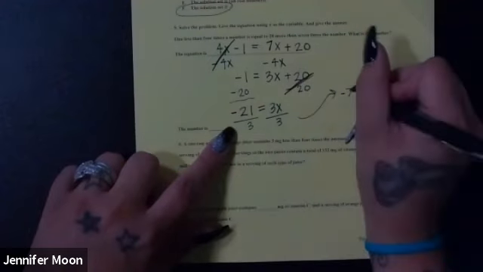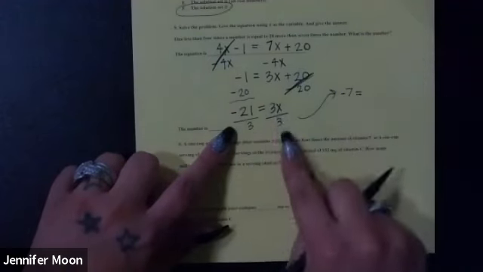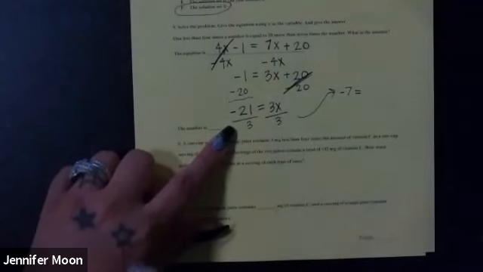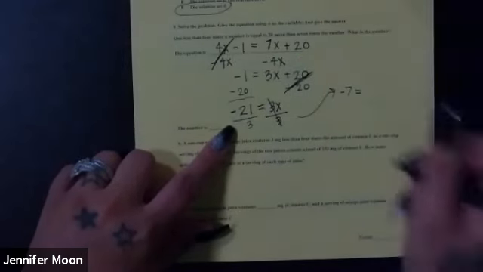And then I have my equal sign. And then right here, I did that for a reason. I used division to cancel out that multiplication because those 3 become a 1, right? So I'm just left with 1x.